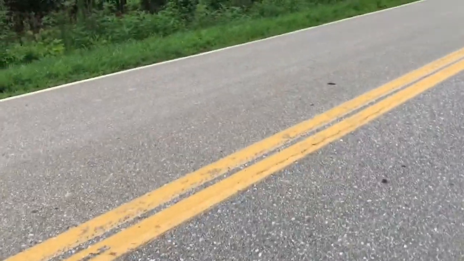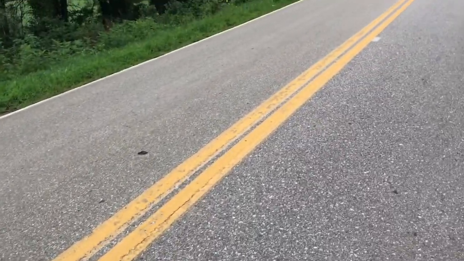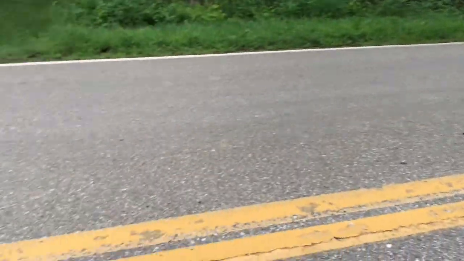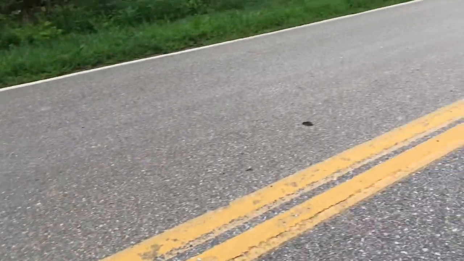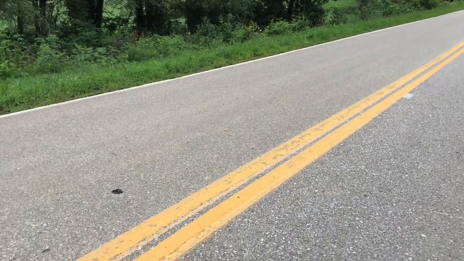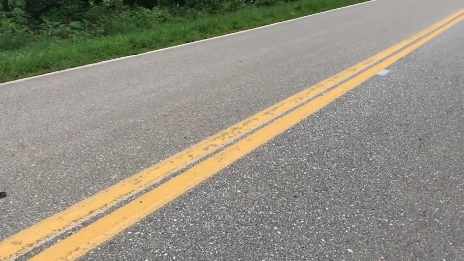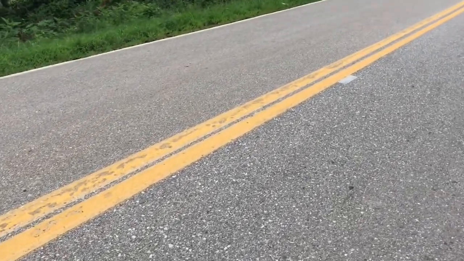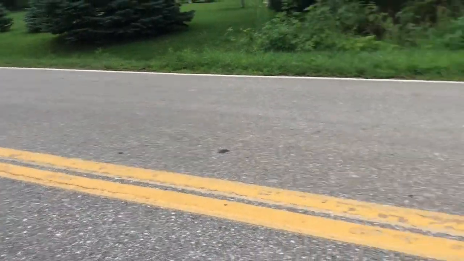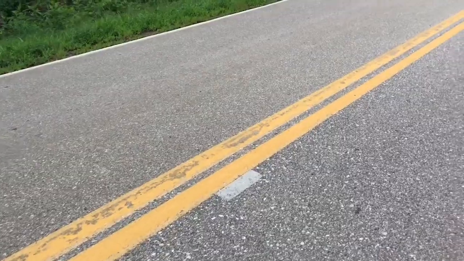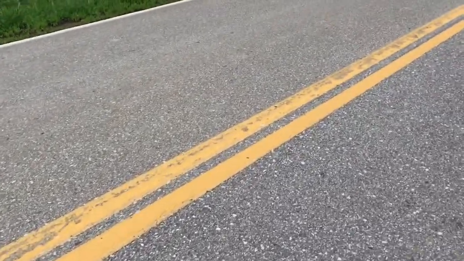This is just what I was looking for. If you look here, this line extends both directions. A line is a straight path that extends both directions, forever. I'm just going to draw on this road.